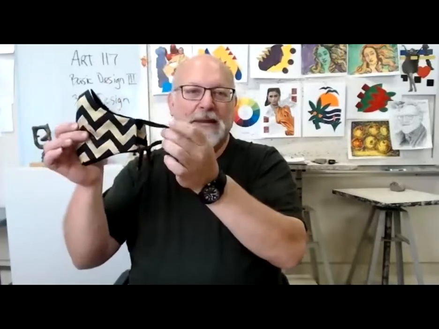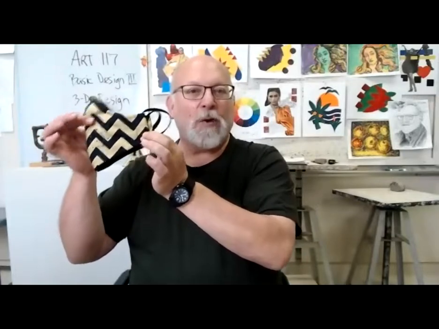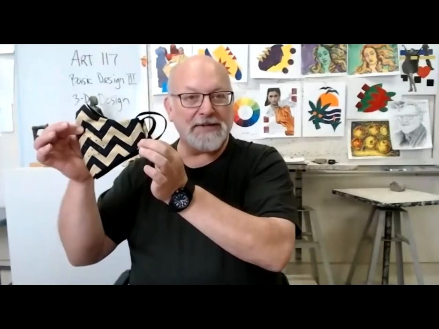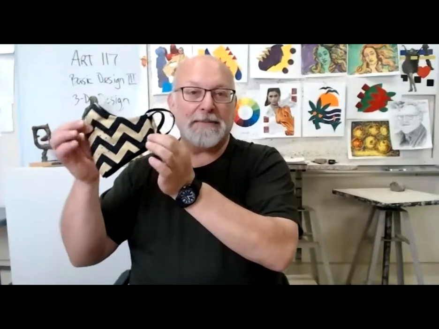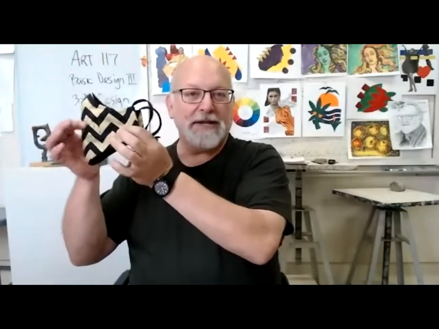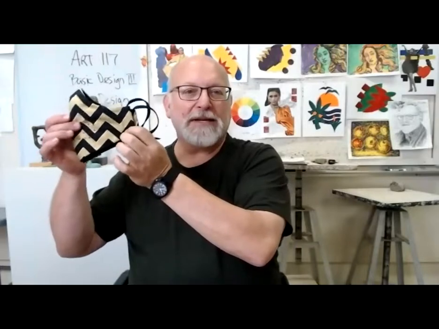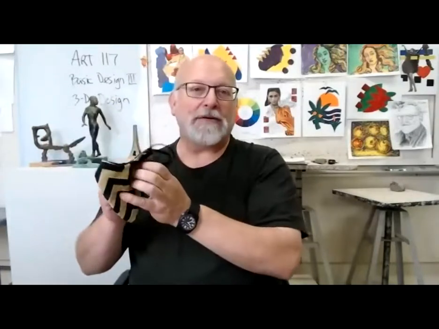A lot of people have been making these things out of a print material so that they're pretty to look at. I'm going to talk about why I don't think that a print is necessarily a good idea anymore. And I'm going to try to steer us towards different kinds of approaches to the color and pattern for the outside cover of the mask. But I'm going to cut right to the chase.